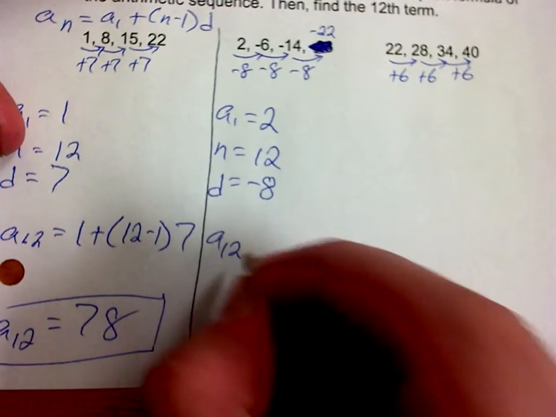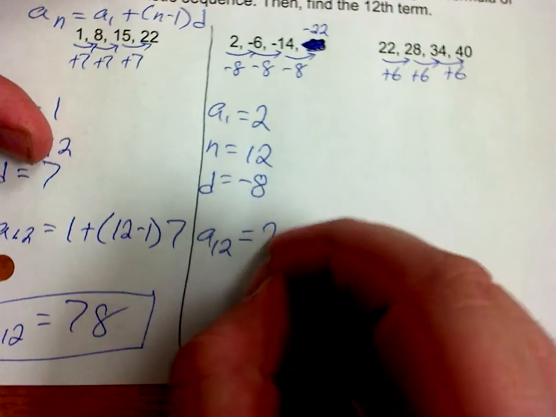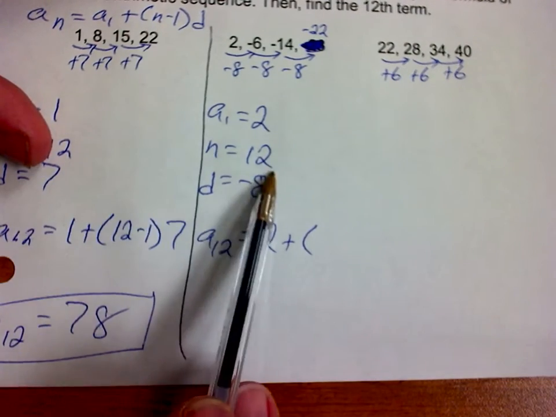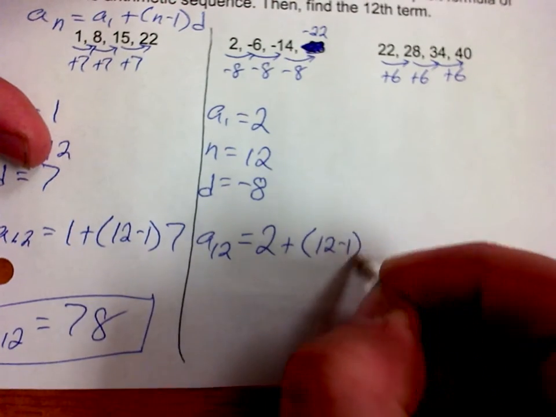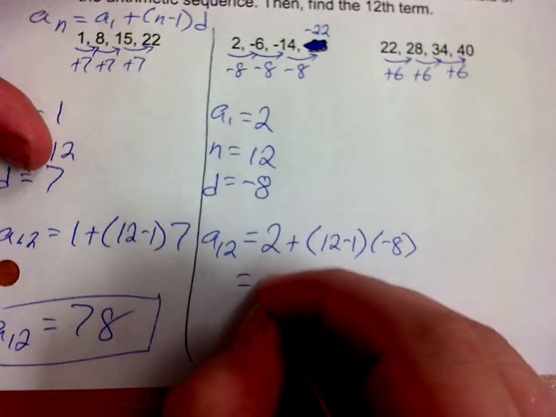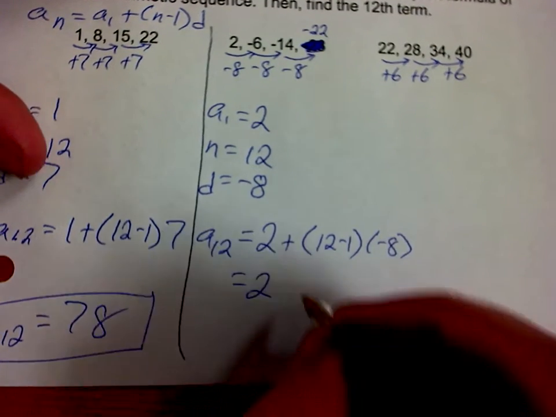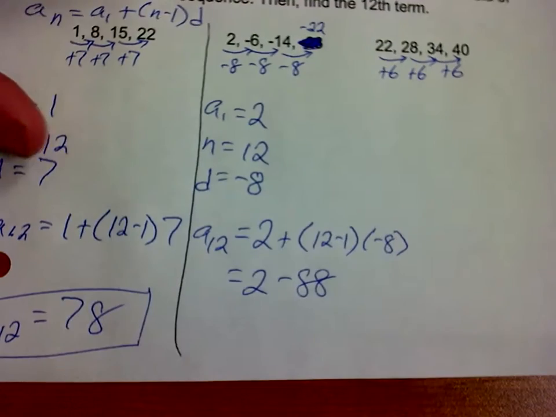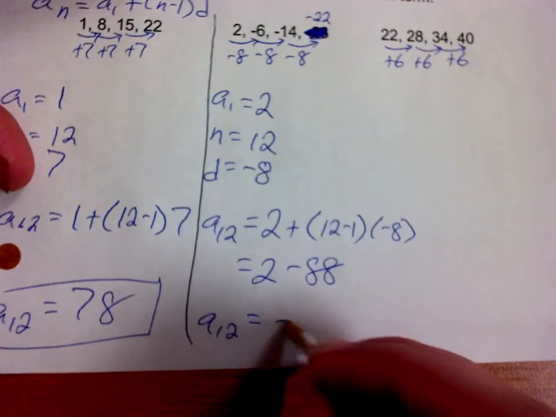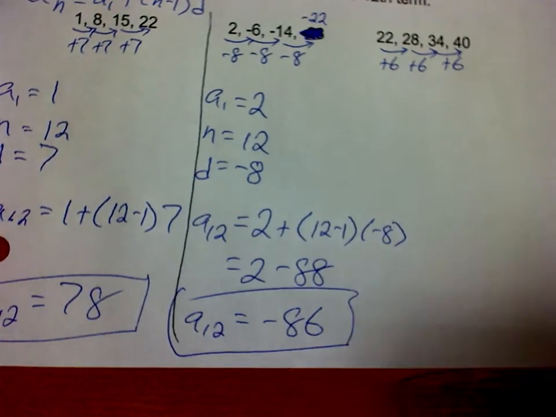So we have a sub n, which is going to be a sub 12, equal to a sub 1, which here is 2, plus in parentheses, n minus 1, so that would be 12 minus 1 again, times the common difference of negative 8. Okay? I might do this one in 2 steps here because 12 minus 1 gives us 11, but then we have 11 times negative 8, which will give us negative 88. So then we want to make sure we do that correctly. So 2 minus 88 does give us a negative 86 there.